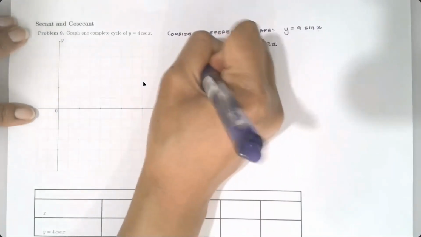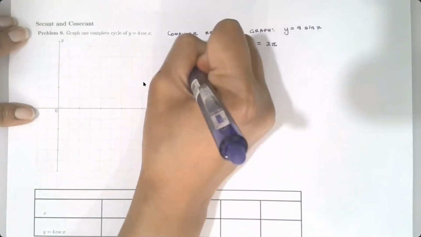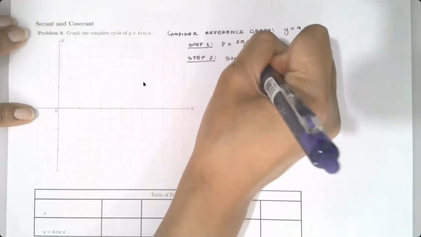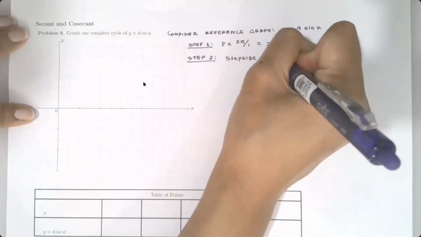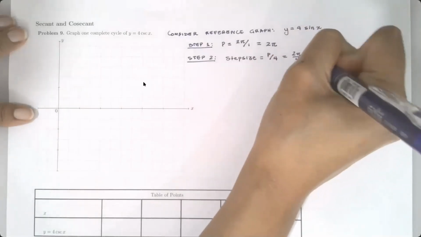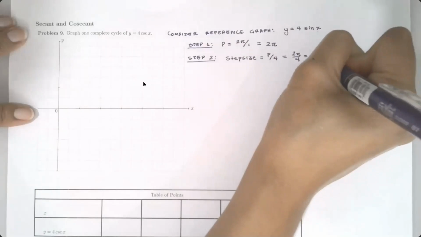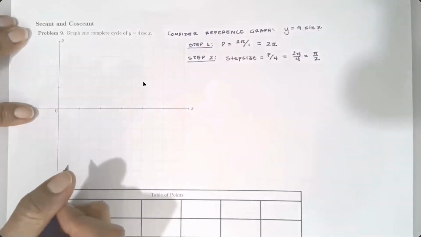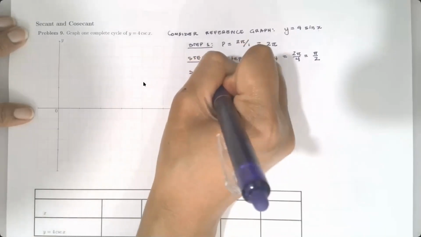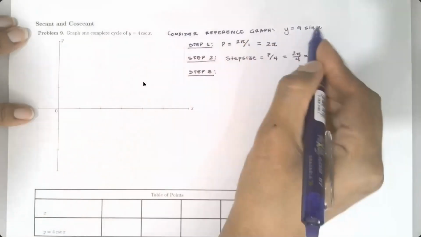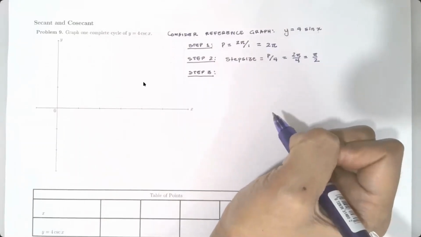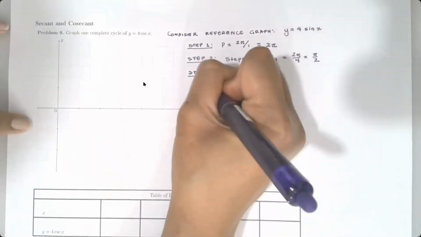Then the next step when we graph sine is to look for the step size. The step size is always given by the period divided by 4. So this becomes 2 pi divided by 4, which is pi over 2. Once we have the step size, we can compute the important x values. And again, what's nice about this is we don't have a phase shift, so we don't have to worry about first finding theta and then x. We can straight find the x values.